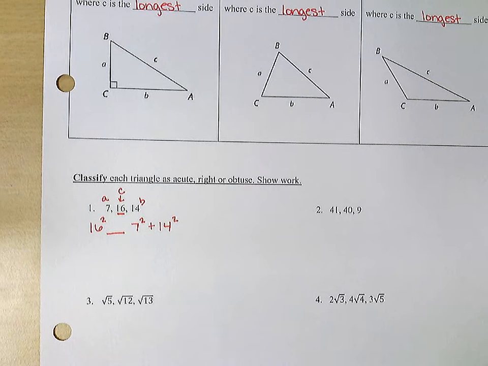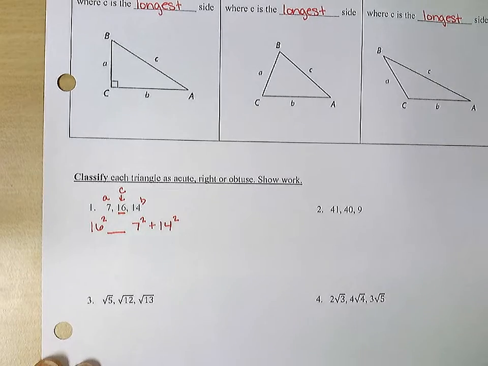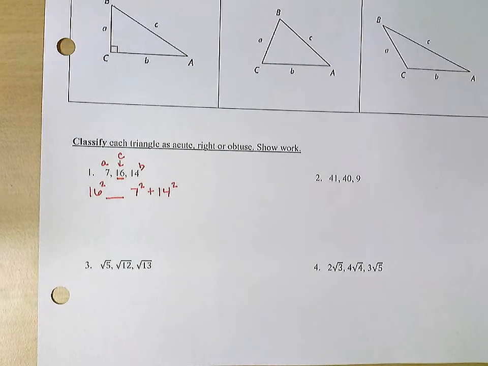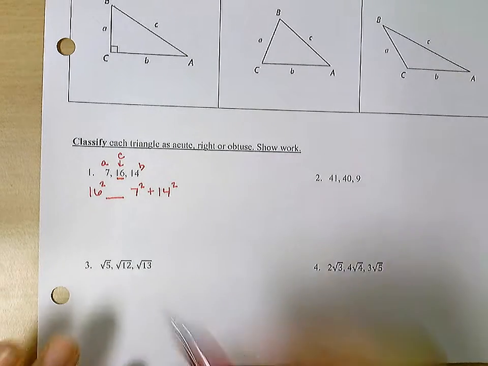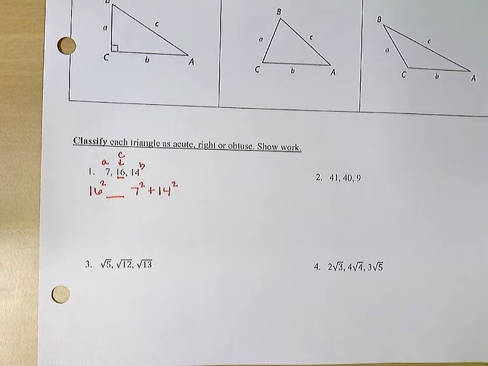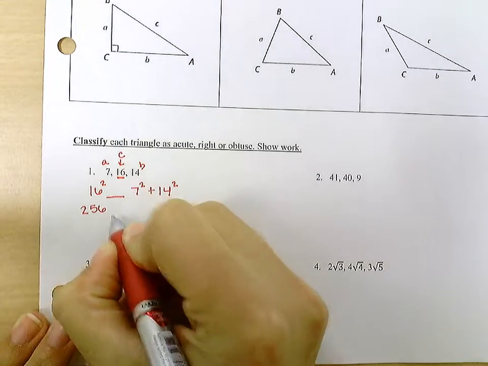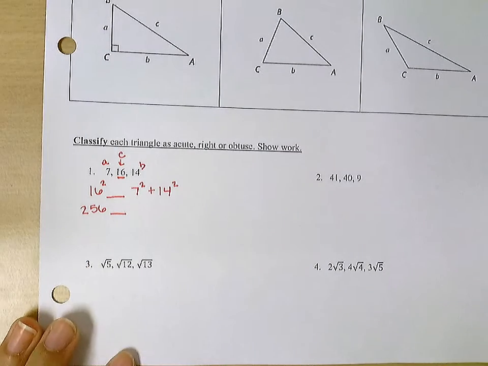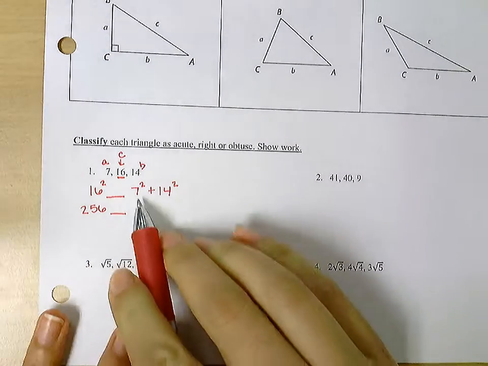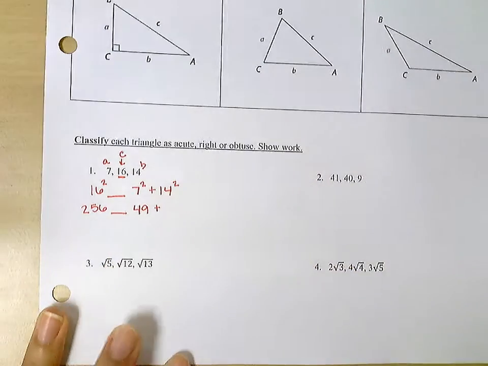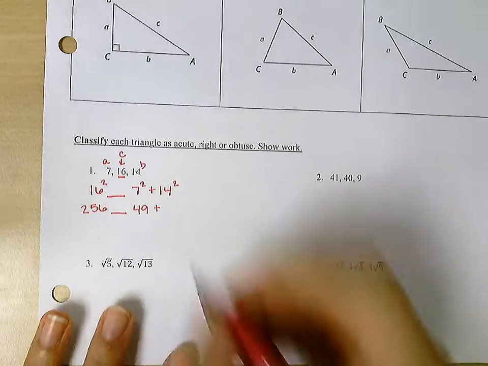So again, you will need a calculator. From here, all I'm going to do is square my values and then add the right side together. So 16 squared is 256. Again, I'm going to compare my answers. Then I also have 7 squared, which is 49, and 14 squared is 196.